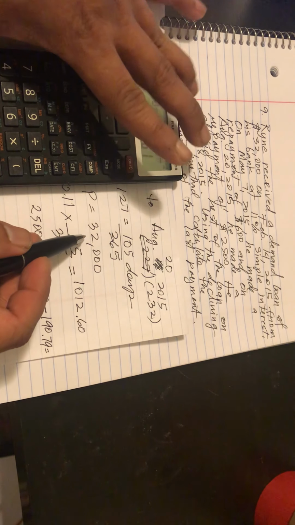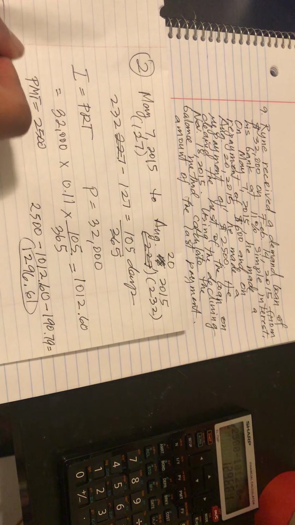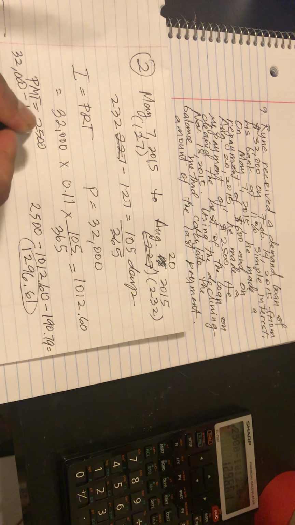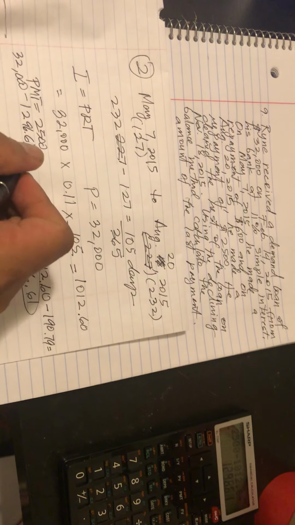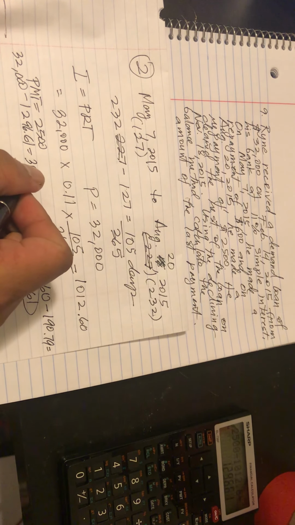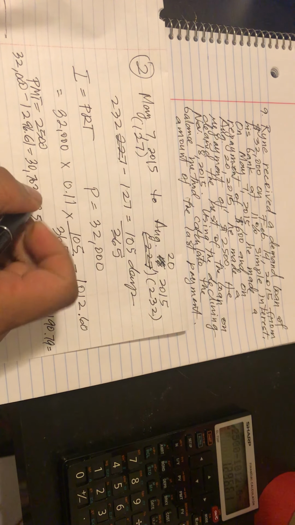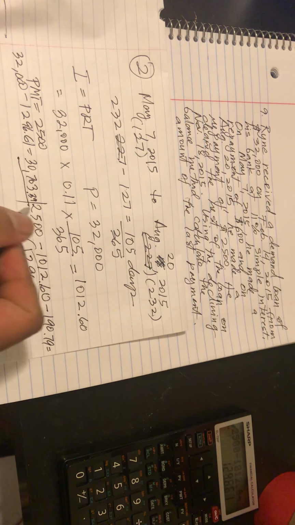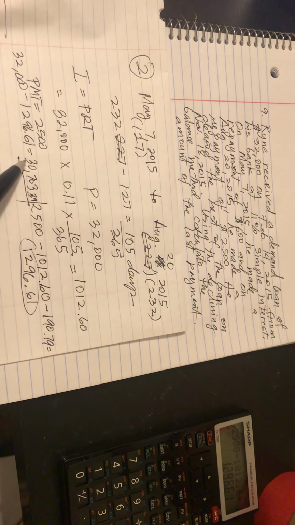of 32,000. Okay, so we can get that here: 32,000 minus 1,296.61, which would equal 30,703.39. Okay, so this is your principal balance after the second period.